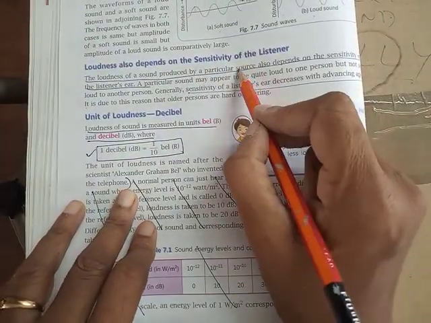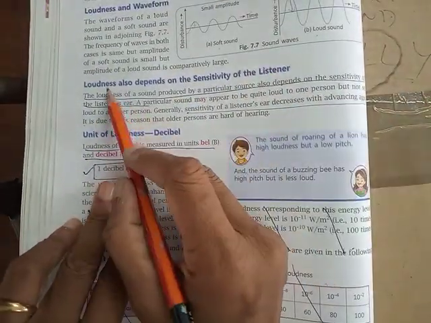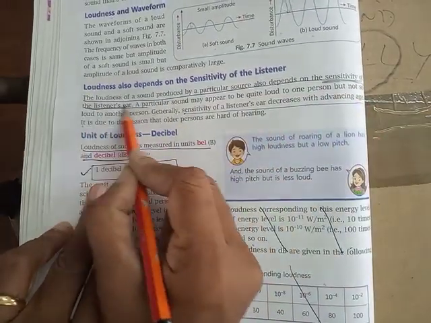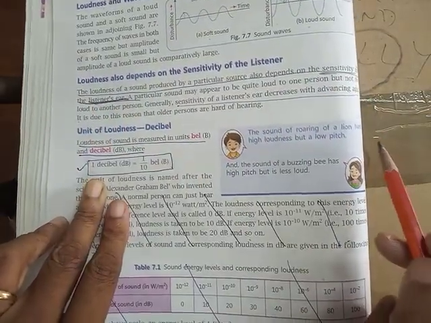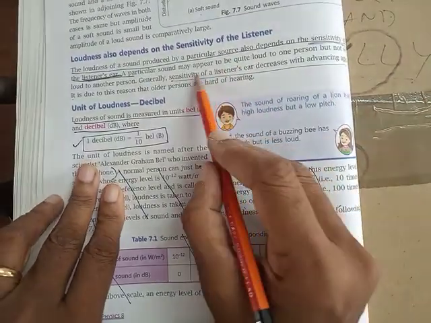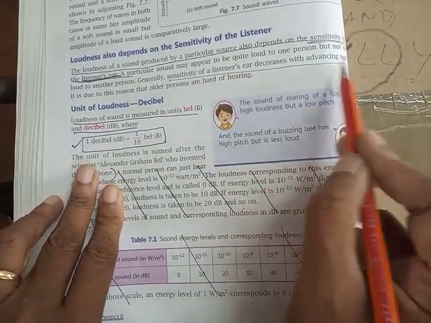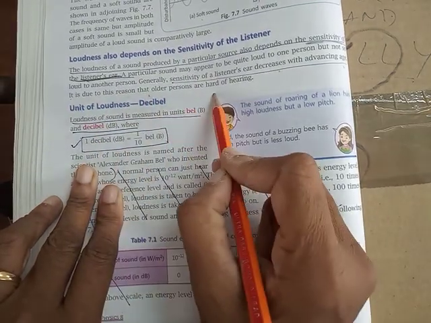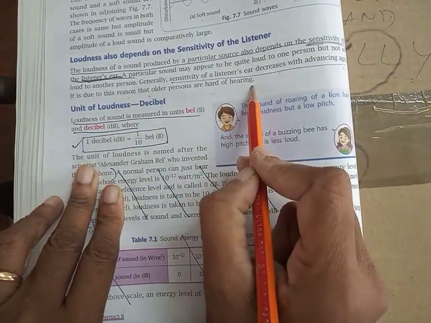Then there is another factor that affects the loudness, that is sensitivity of the listener's ear. Sensitivity of a listener's ear decreases with advancing age. It is due to this reason that older persons are hard of hearing.